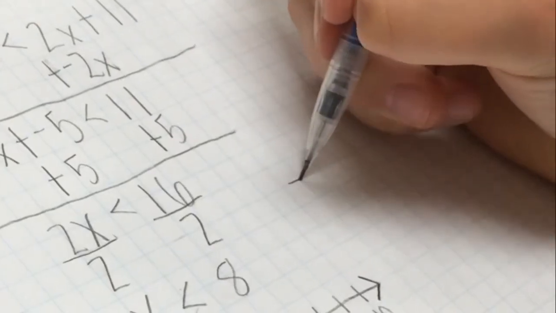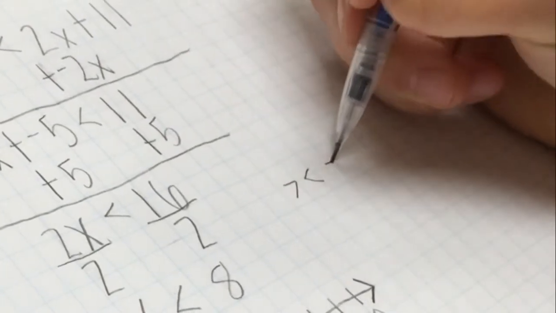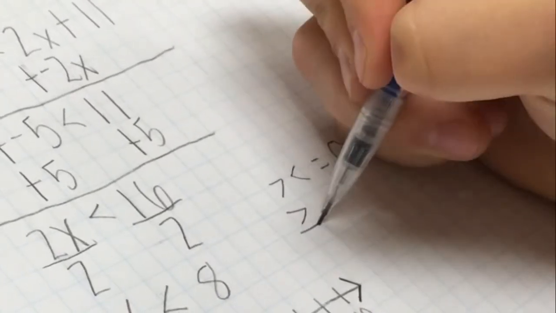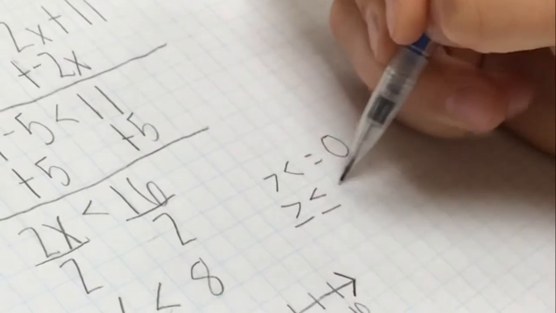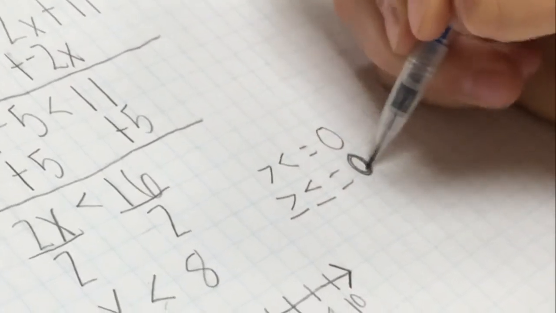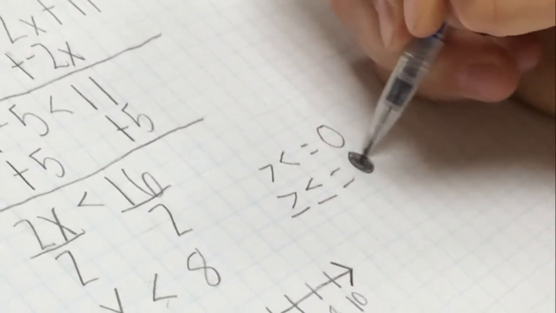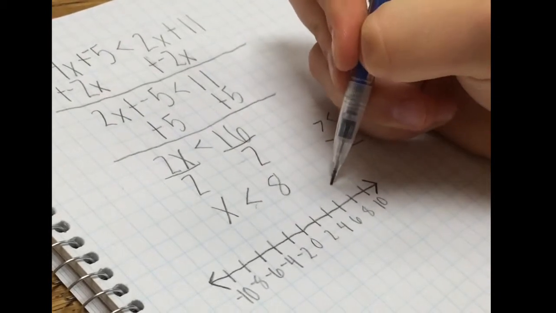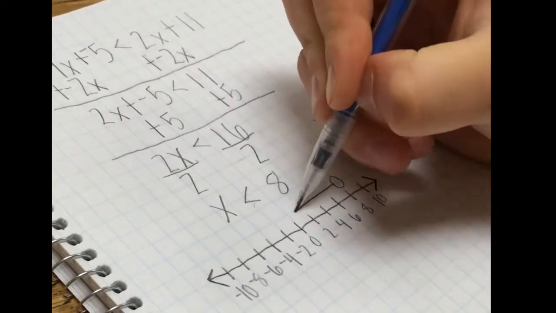If it's just greater than or less than, it's just an open circle. And if it's greater than or equal to or less than or equal to, it's a filled in circle. In this problem, it's all the numbers less than 8, so you do an open circle over the number 8 and an arrow extending to the left.